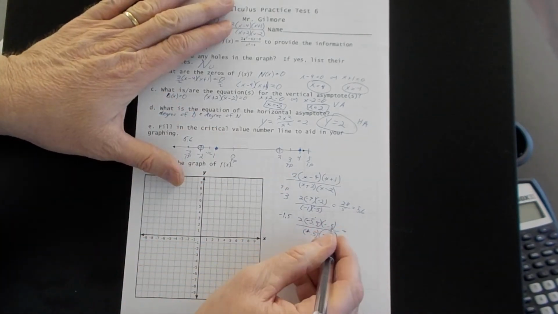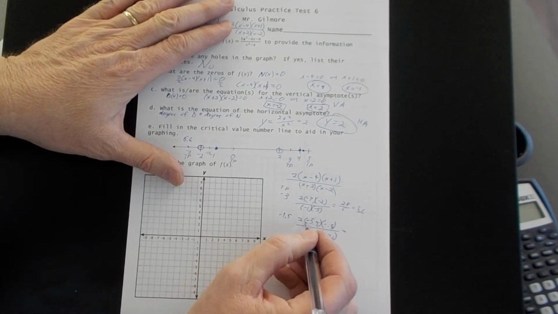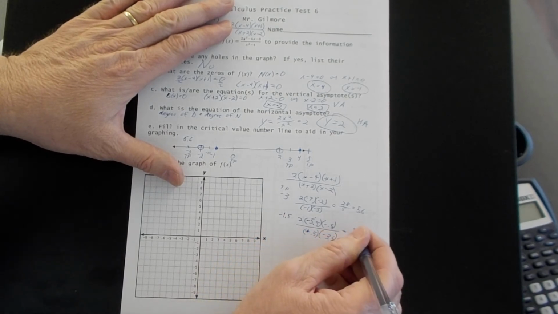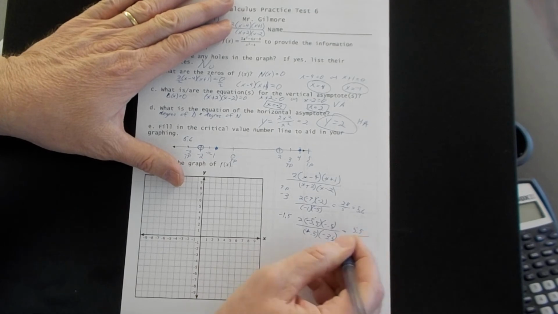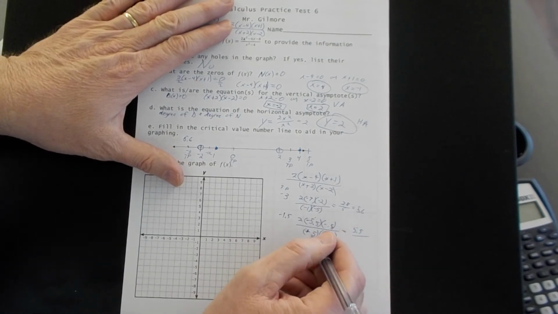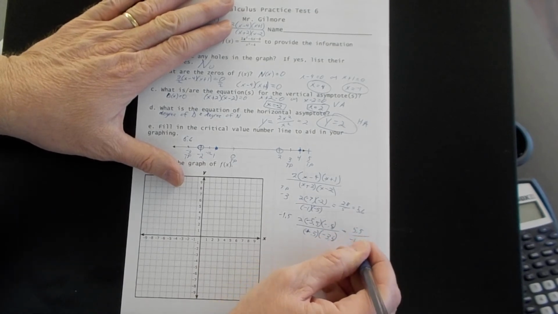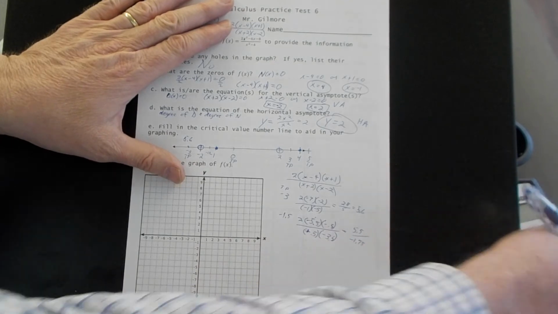Okay, I know the top: 2 times negative 0.5 is negative 1, times negative 5.5 is positive 5.5, and the bottom is half of negative 3.5, which is negative 1.75.